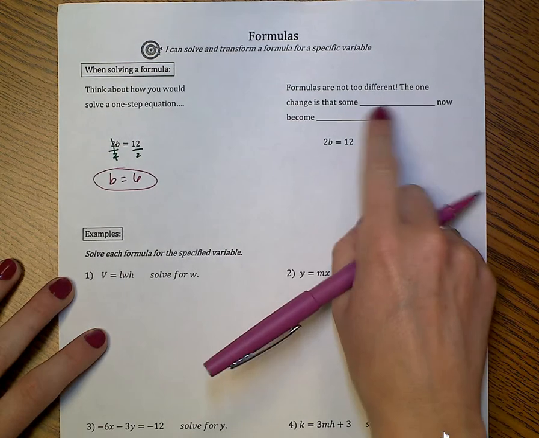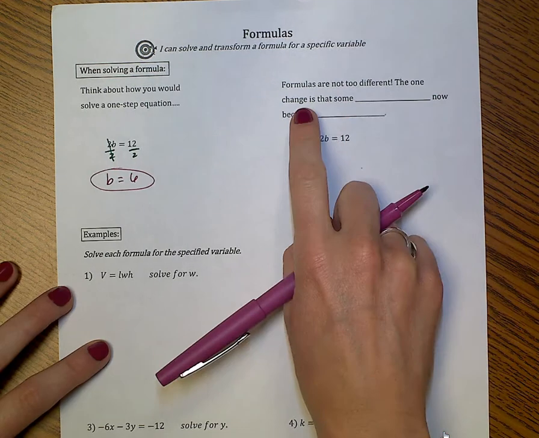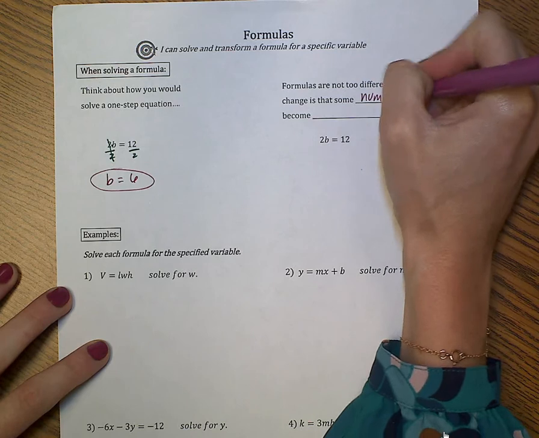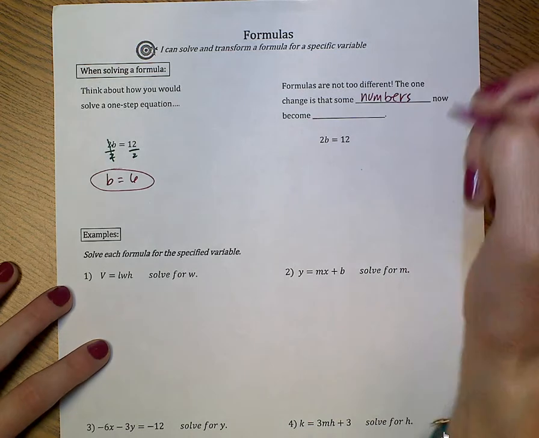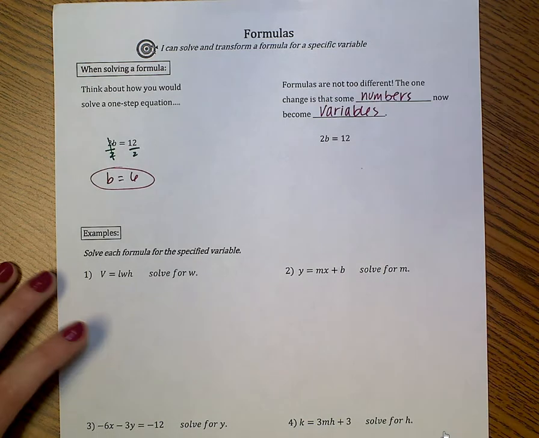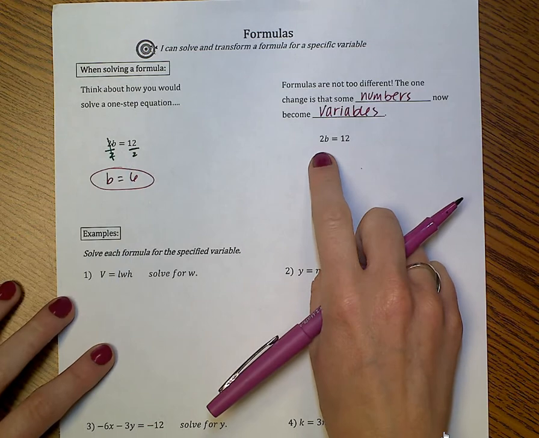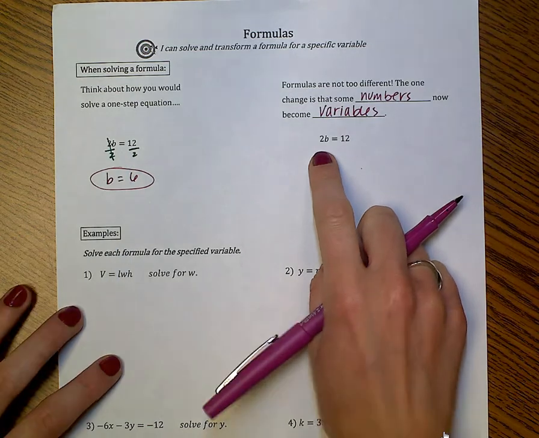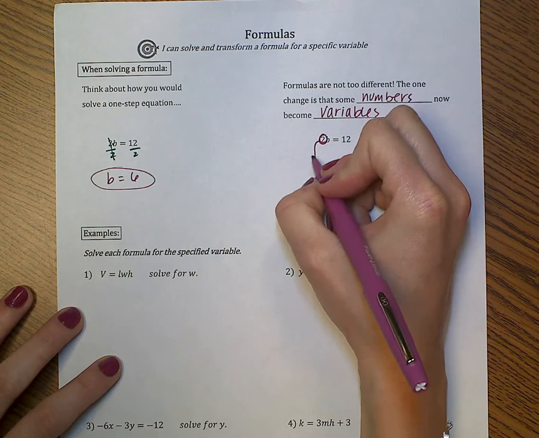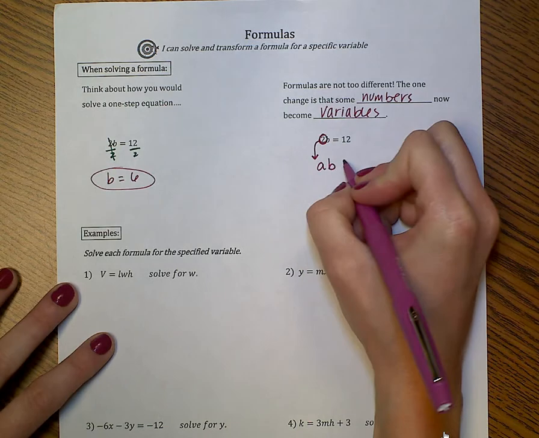Now, formulas, what we're doing today, it's not that different from what we just did here. Okay, the one change, and it's a huge change that throws a lot of people off, is that some of the numbers in our problems that we're used to now become variables. So what I mean by that is, let's take that same one-step equation. Here's how it's going to change today. Maybe they would take the 2 and replace it with a variable. So maybe they'd call that 2a now.